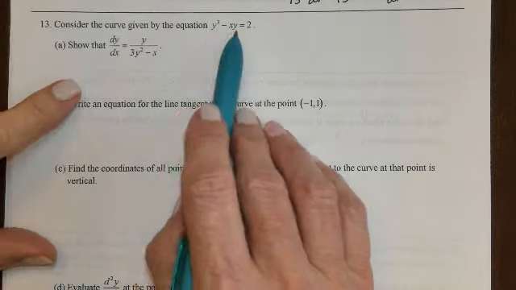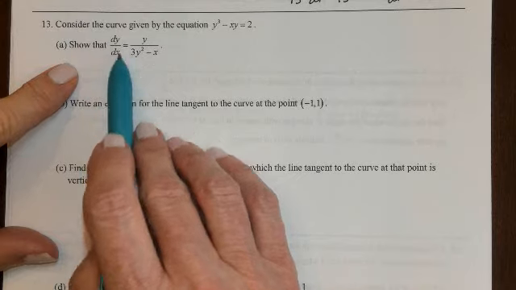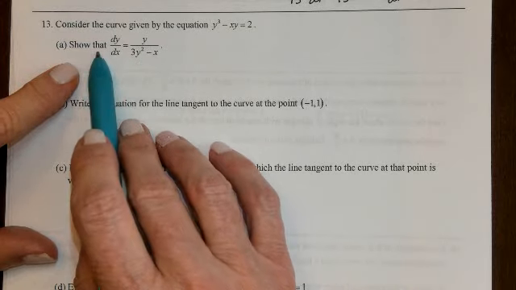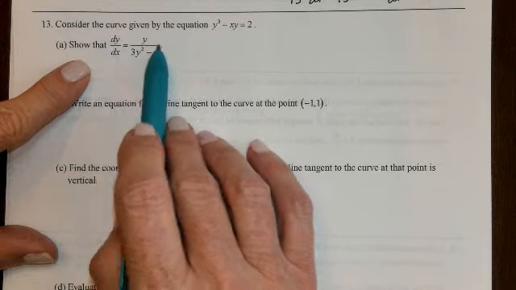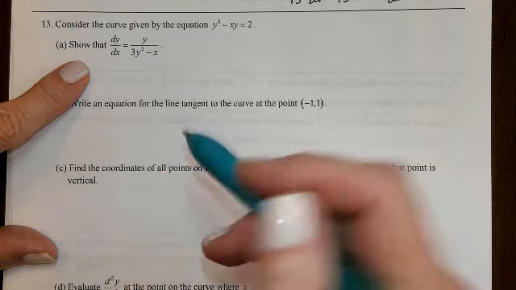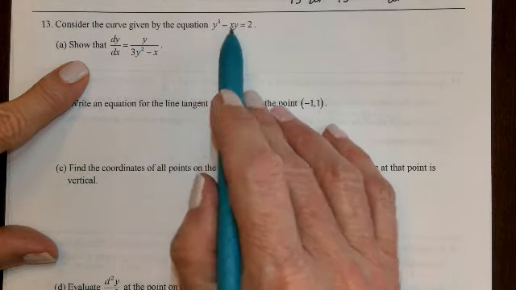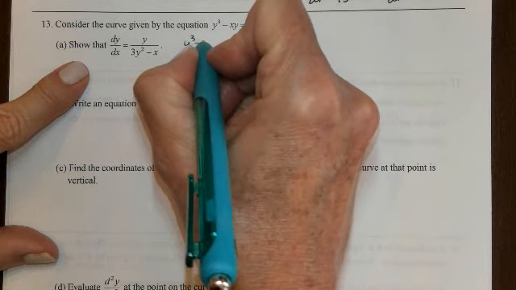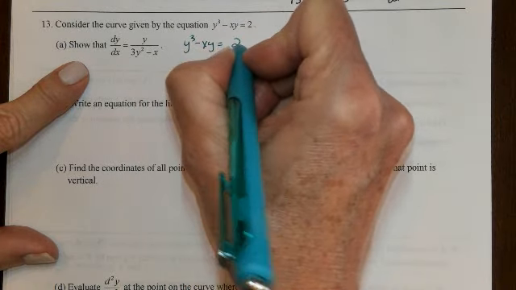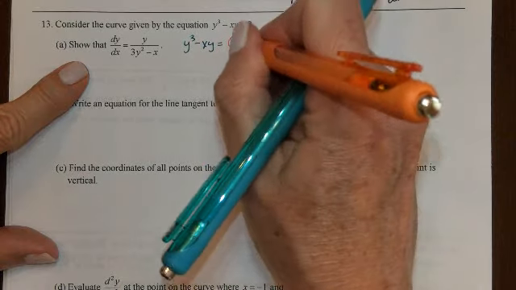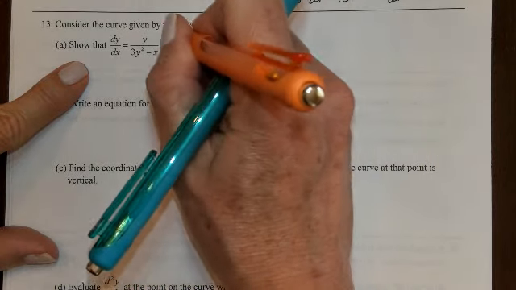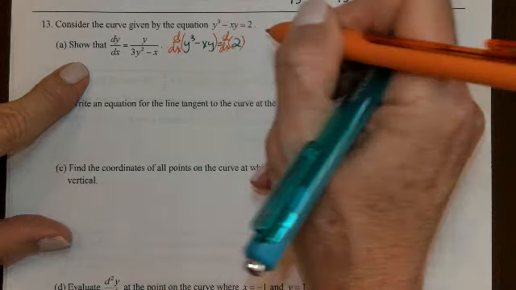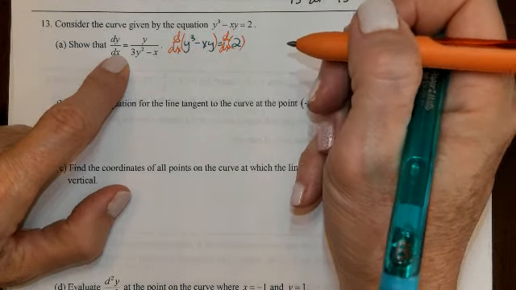Okay, so consider this curve. Show that dy/dx is equal to this. Yes, AP will do this. So show that dy/dx is equal to this. Well, we need to show that. So in essence, we need to take this and find dy/dx. So here is my equation. I am taking the derivative of both sides with respect to x because I need to find dy/dx.